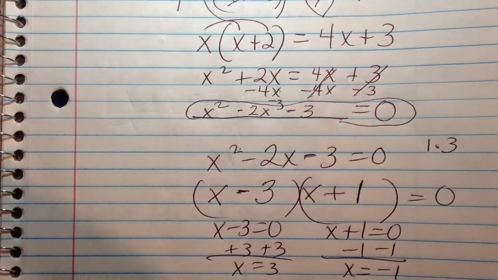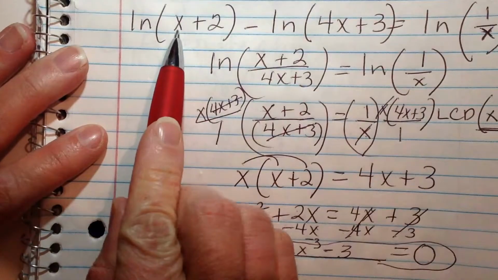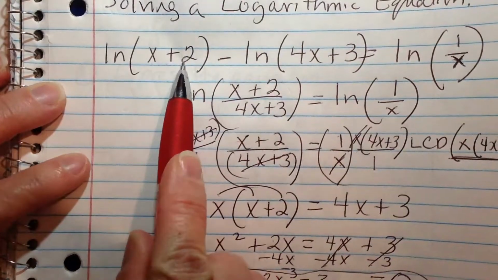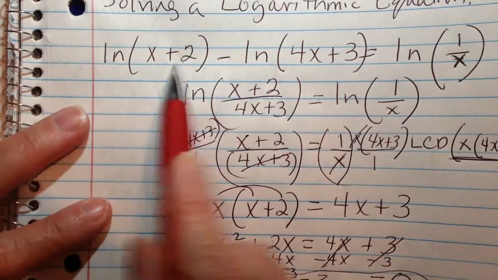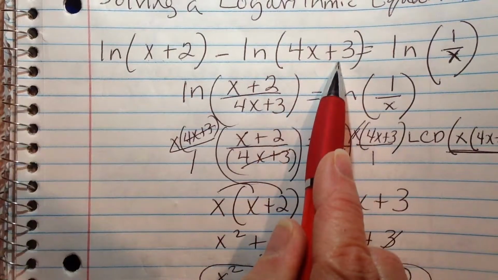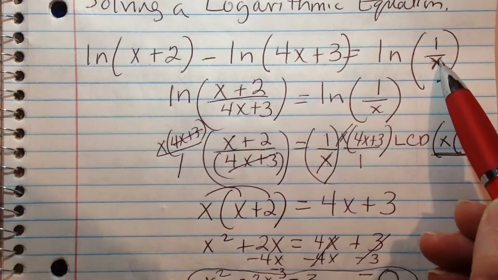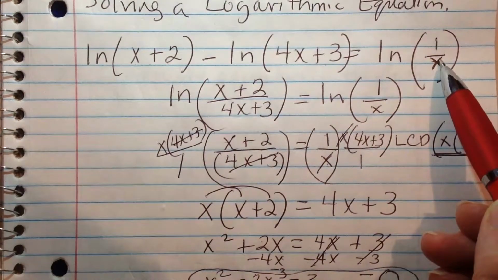Now, we want to check these. The main thing is that you check to make sure that you're not being asked to take the log or ln of a negative number. Because if you are, you have to cross out that number. So if I go back to the original problem, let's plug in 3 right here. What's 3 plus 2? That's positive 5. That's a positive number. If I plug in positive 3 here, 4 times 3 is 12. What's 12 plus 3? 15. That's a positive number. If I plug in 3 here, 1 divided by 3, that's 1/3. That's a positive number. So 3 is good.